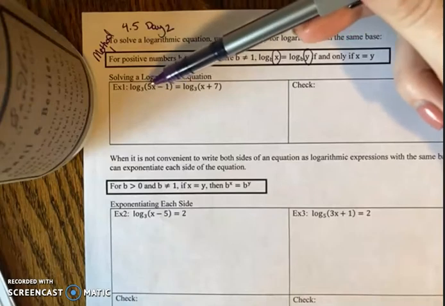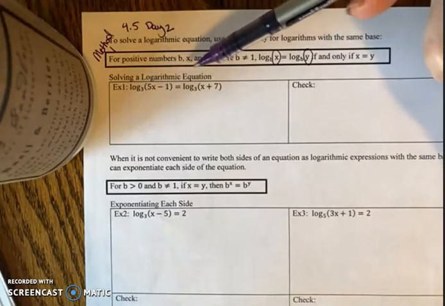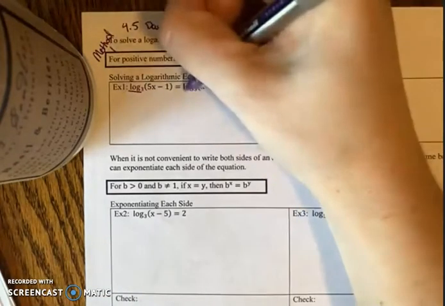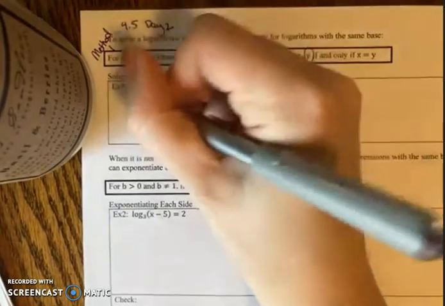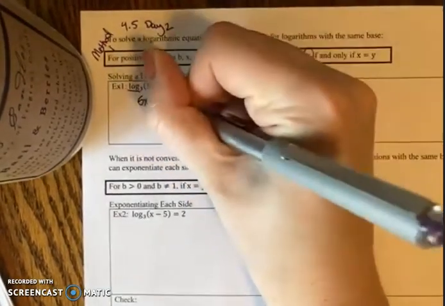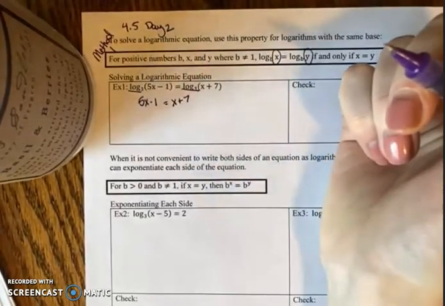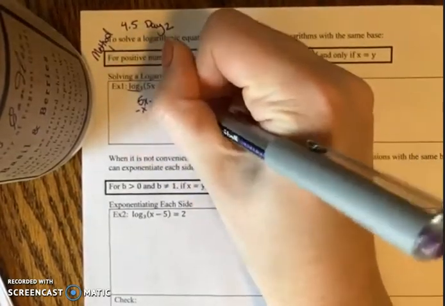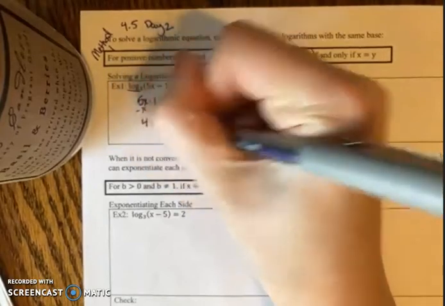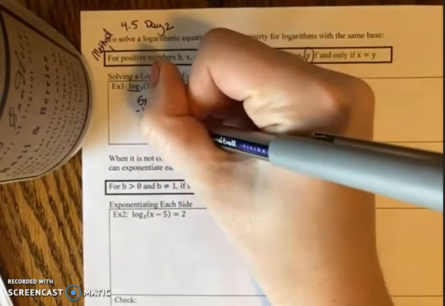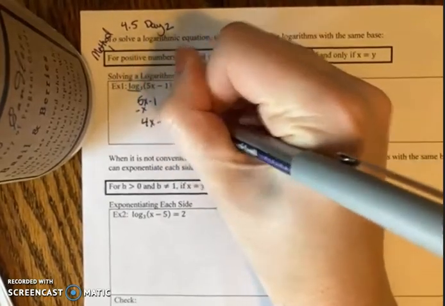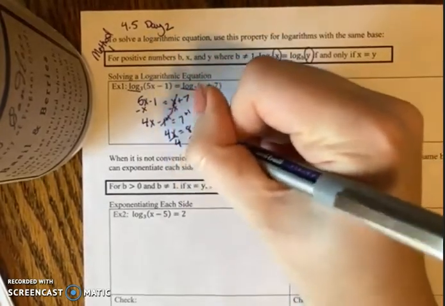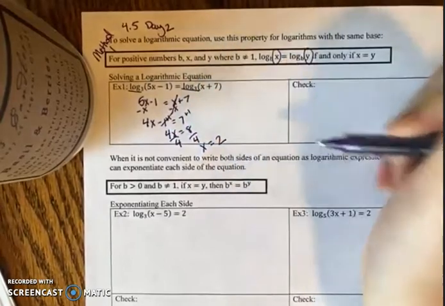So when I take a look at example 1, I have log base 3 of 5x minus 1 equals log base 3 of x plus 7. So because I have the same logarithm, I can go ahead and just set 5x minus 1 equal to x plus 7 and solve like I normally would. So I need to try and get x by itself. Let's go ahead and move this x over here. That gives me 4x minus 1 equals 7. I need to move this negative 1 over, so plus 1 plus 1. That gives me 4x equals 8. Still isn't by itself. I need to divide each side by 4. That gives me x equals 2.